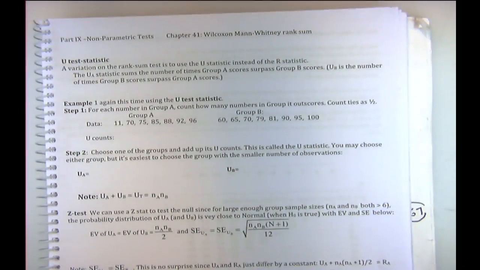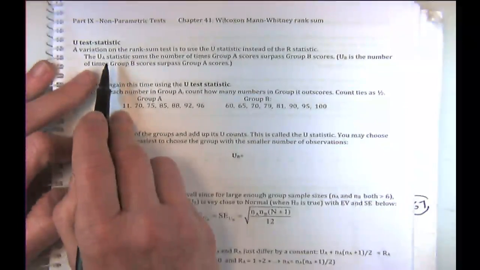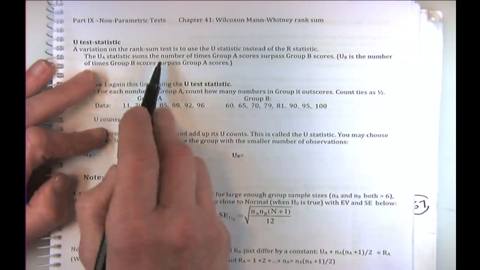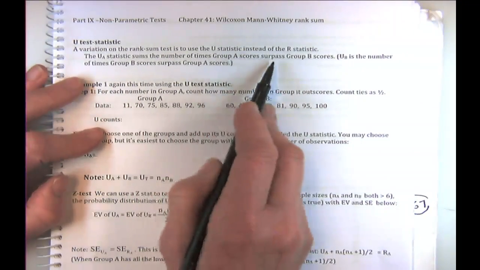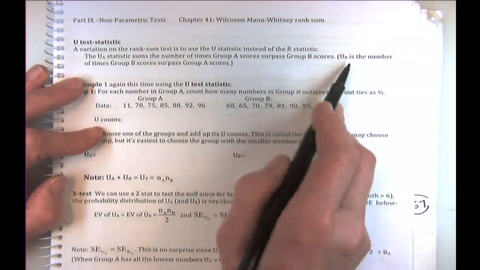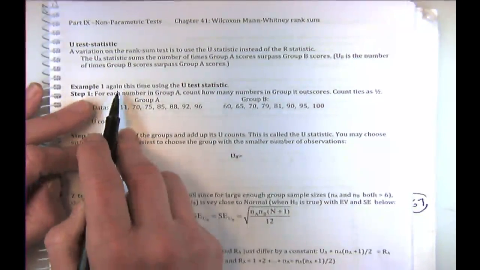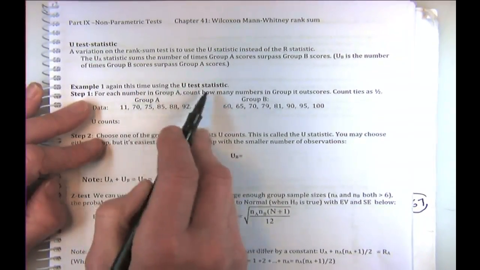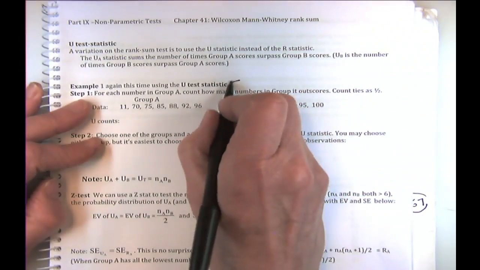The U statistic for group A sums the number of times group A scores surpass group B scores. And the U statistic for group B is the number of times group B scores surpass group A scores. We're going to do it this time using the U test statistic, which is actually an equivalent way to do rankings.